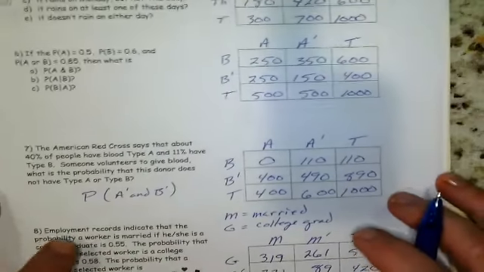All right. In the words of Bob Seger, let's turn the page. Okay, here on this one.